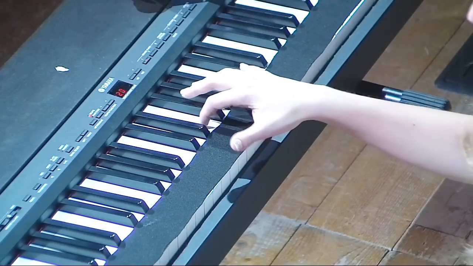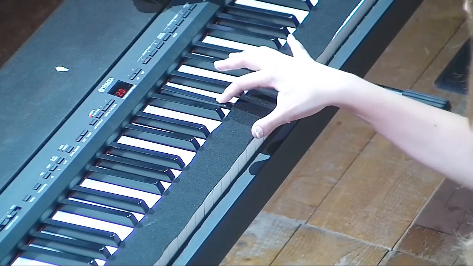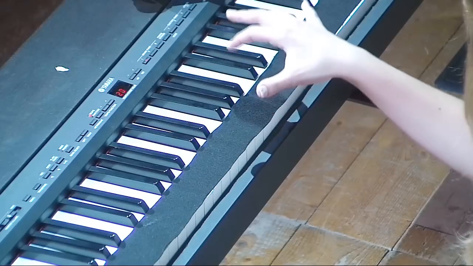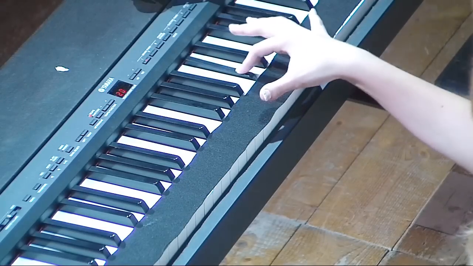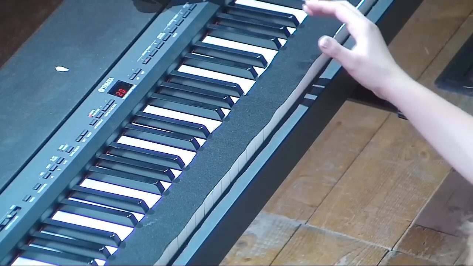Pick any key, white or black, put your index finger on it. Excellent. 2 to the right. 2 more. 1, please. Fantastic. 2. 2, please. 2, please. Excellent. 1 more. Give a round of applause. She just played the first major scale. Well done.